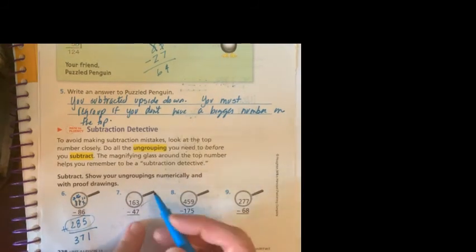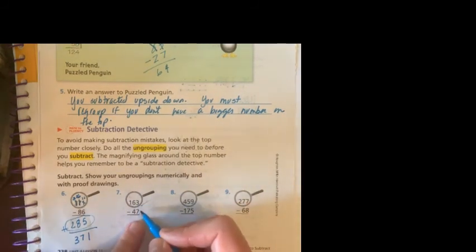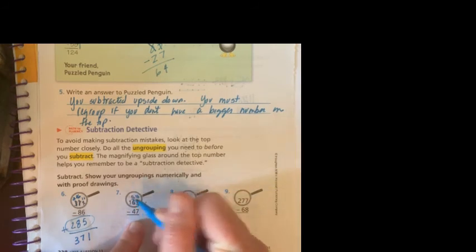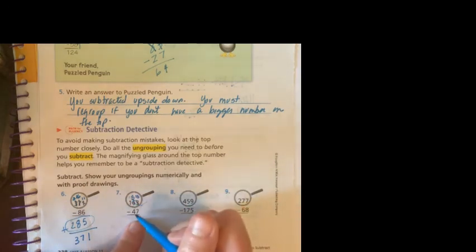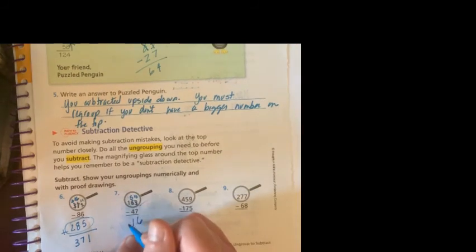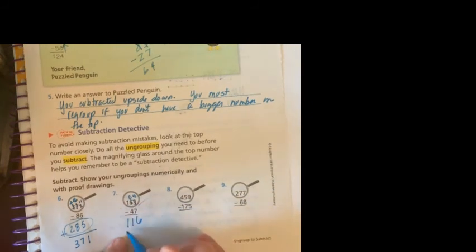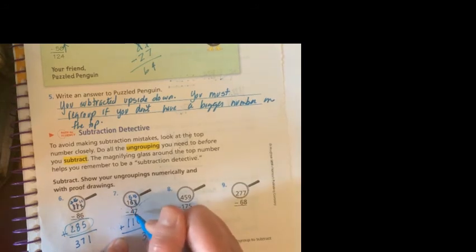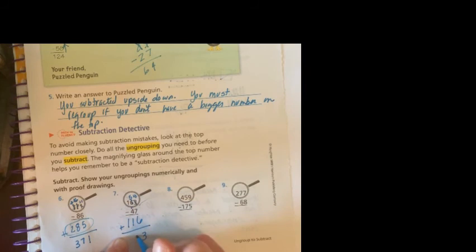Let's go to these. I have 3 ones. I cannot take 7 away. I don't have enough. So I need to trade that into 13 ones by taking one of these away. I have 5 tens minus 4. I have enough. I don't have to do anything else. 13 minus 7 is 6. 5 minus 4 is 1. 100 minus nothing is 100. Let's check our work and see if we did that right. We would check by adding these two numbers together to get the big number. 7 plus 6 is 13. I'd have 4, 5, 6. We are correct. We're on a roll.